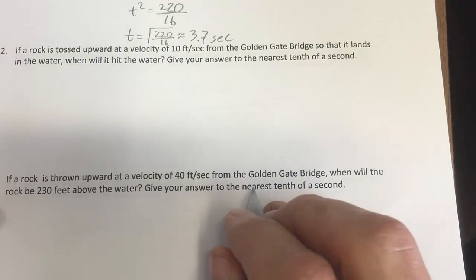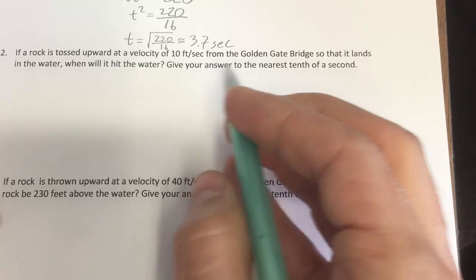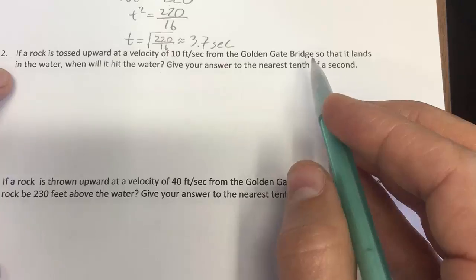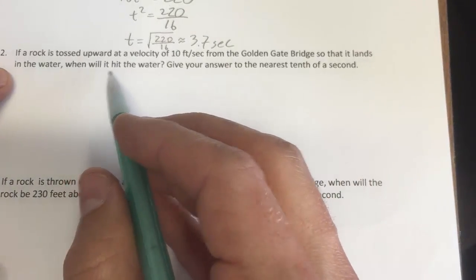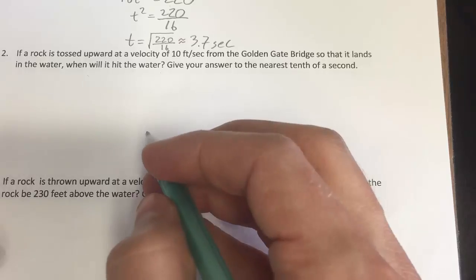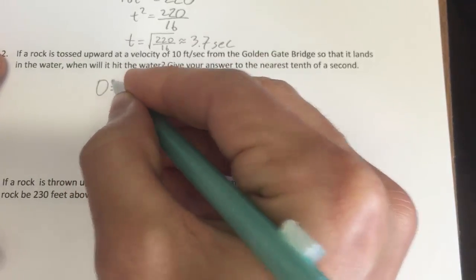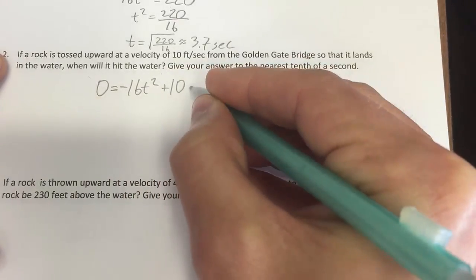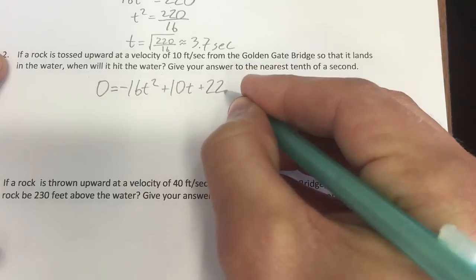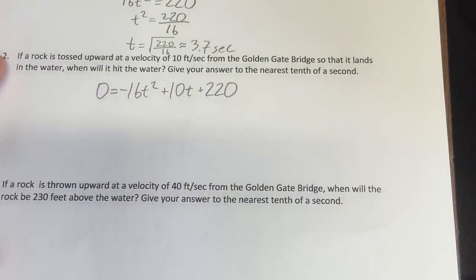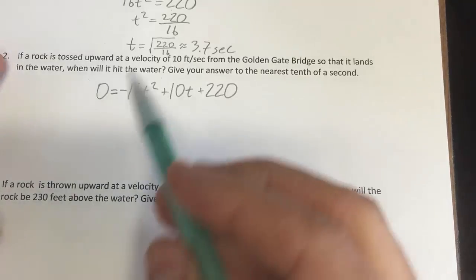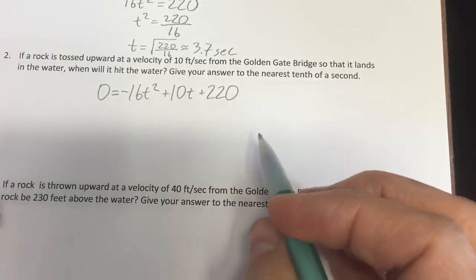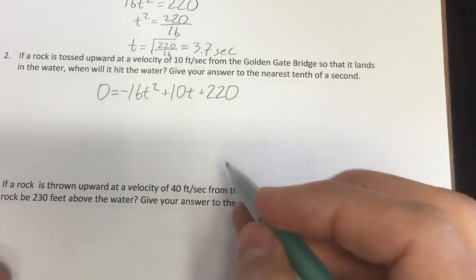Now, if a rock is tossed upward at a velocity of 10 feet per second from the Golden Gate Bridge, so that it lands in the water, no fair landing back on the bridge, when will it hit the water? Again, answer to the nearest tenth of a second. So, again, it's going to hit the water. Gravity stays the same. Now we have a velocity of 10 feet per second. Now notice the variable doesn't show up just once, so really isolating the variable is much more difficult. We could try to factor it. You could also try the method of completing the squares.